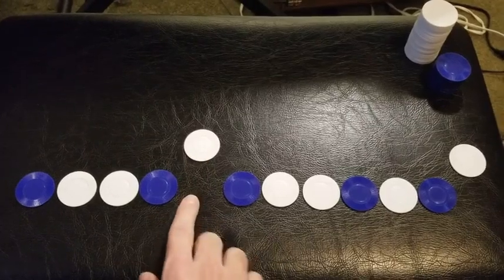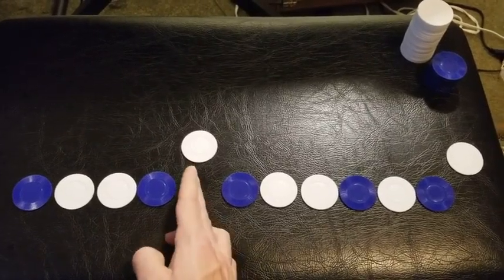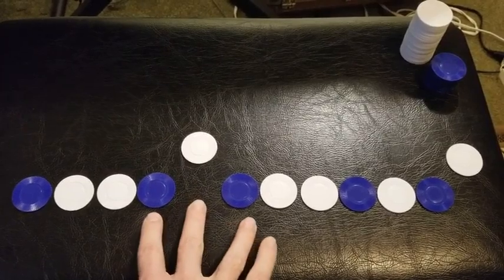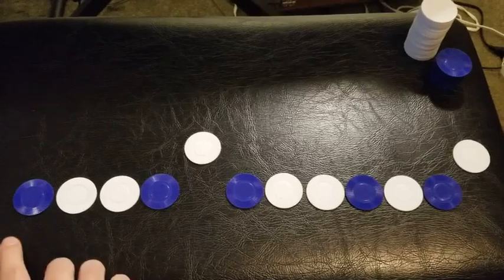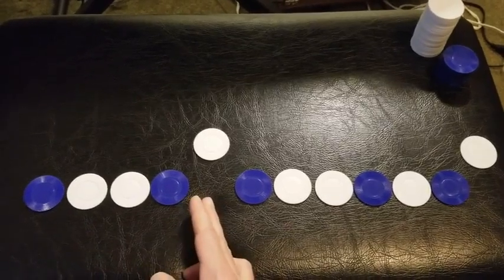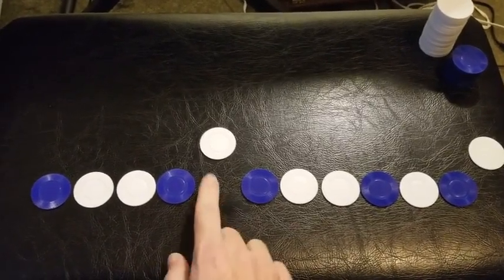Of course, D is somewhat symmetrical on the keyboard. As you look outwards, you have the blue chips and two white chips, and then alternating. I don't know why they don't call it middle D, but this is the D note.